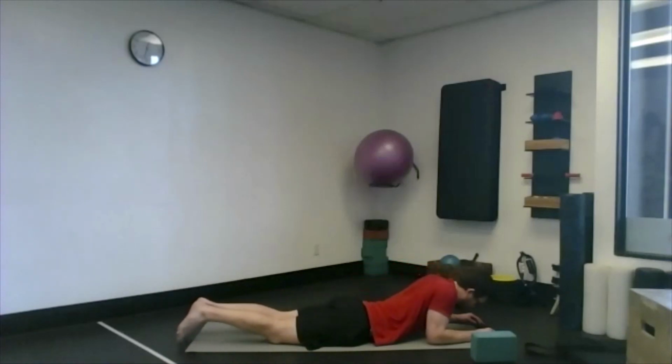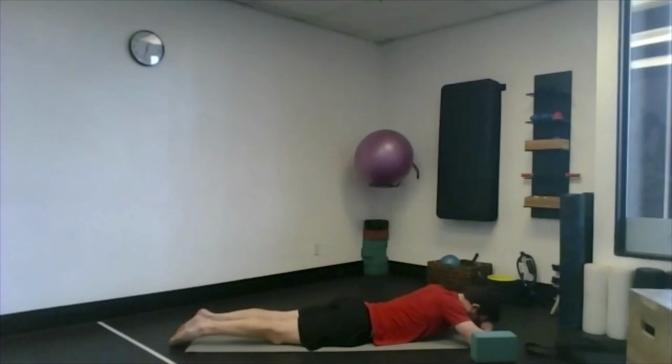I'm gonna lower my trunk all the way down to the floor. We're gonna do a third plank here in just a moment. Just let you breathe and relax in between.